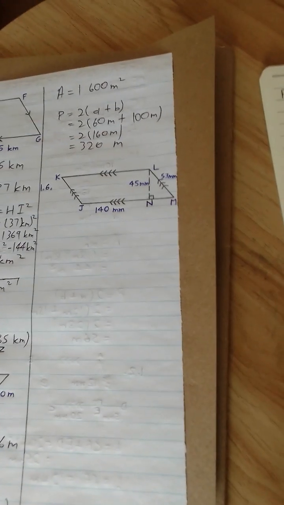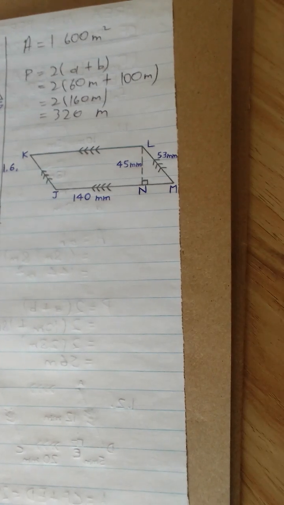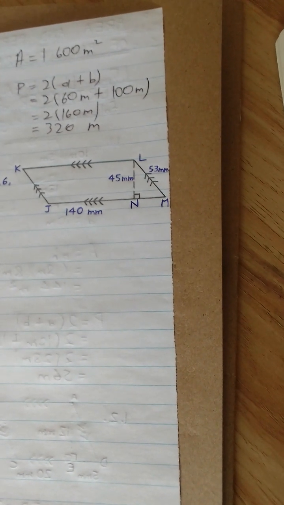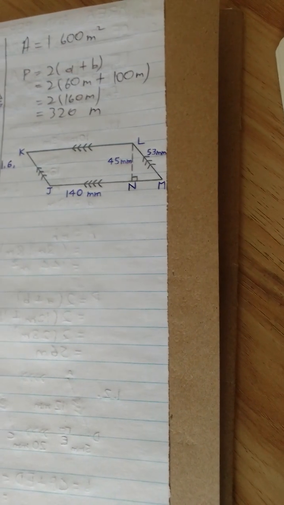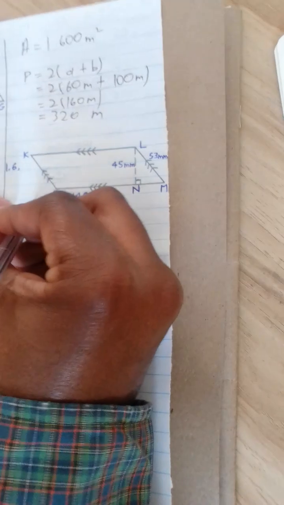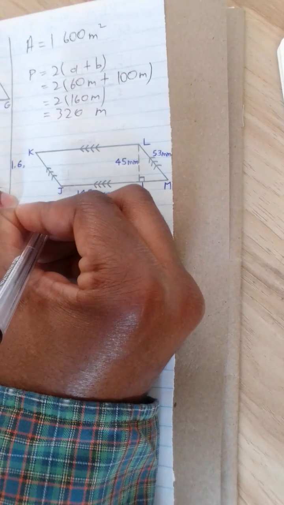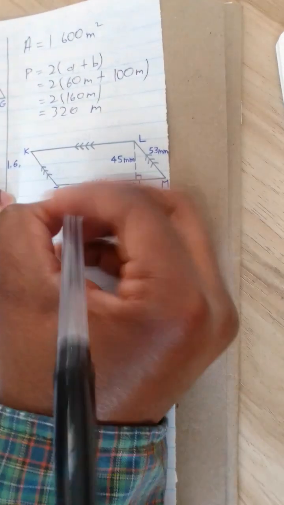1.6, we have parallelogram JKLM, right? So here the base is JN plus NM.